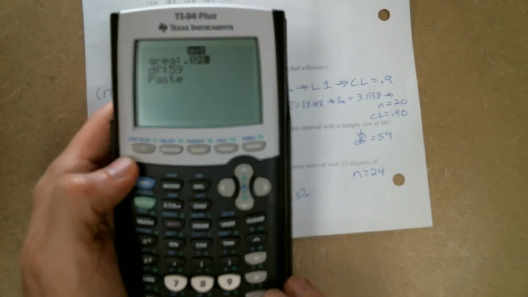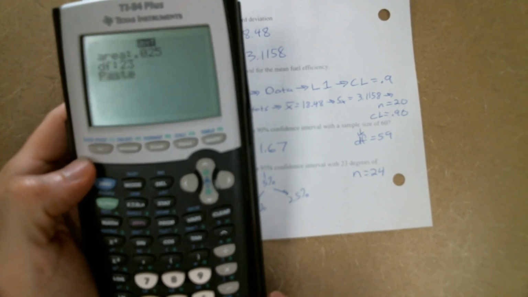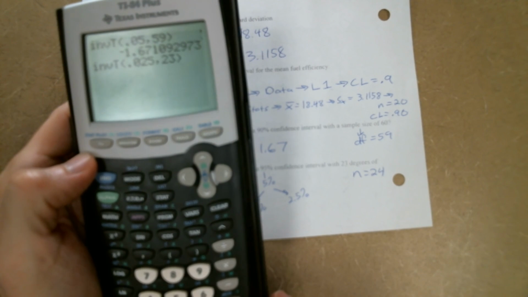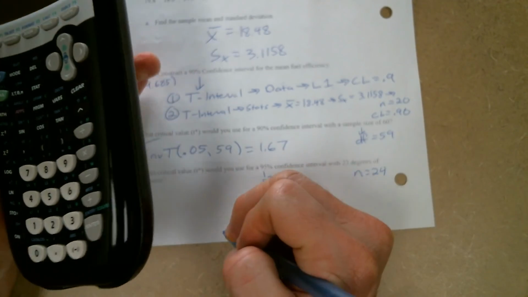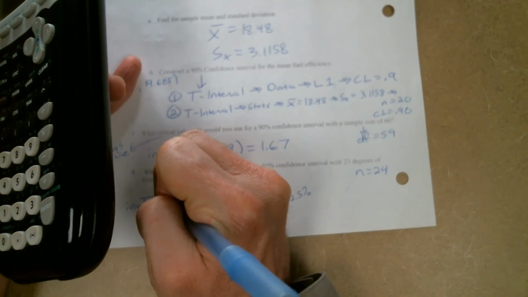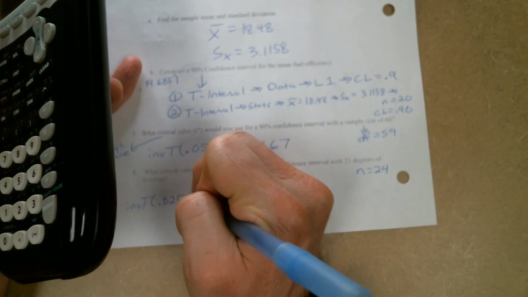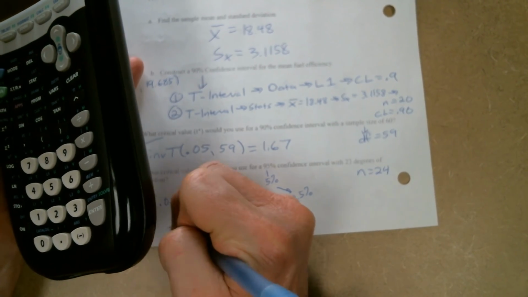So our area is 0.025. Our degrees of freedom are 23. All right, and we'll ignore whatever negative it gives us, so 2.07. So inverse t of 0.025 with 23 degrees of freedom works out to be 2.07.